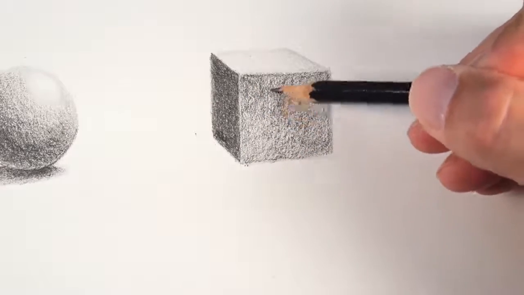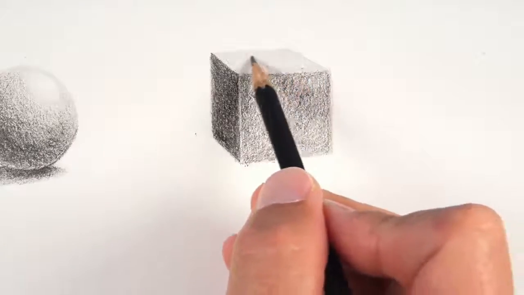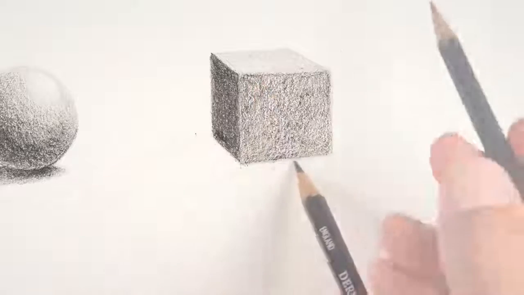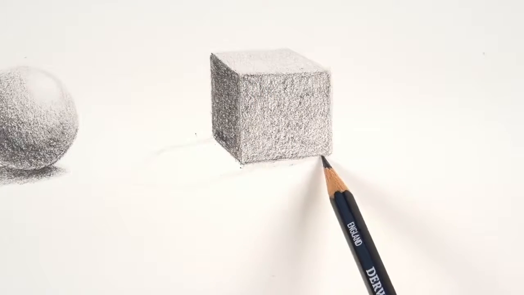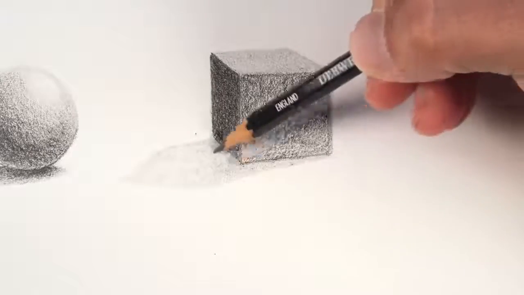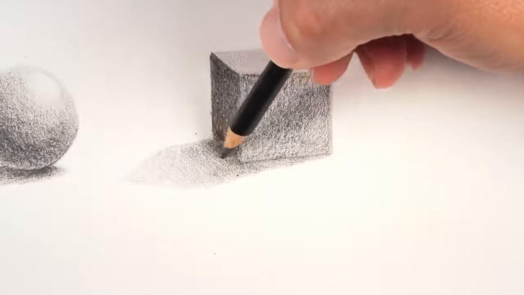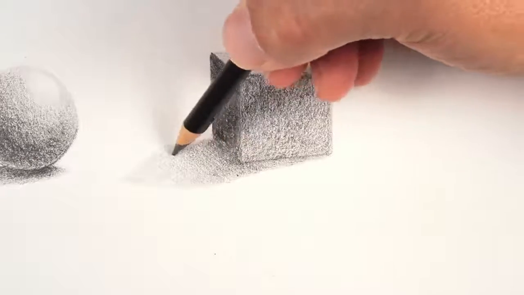Of course, our light source is consistent for each of the forms that we're drawing here. In each case, the light source is originating from the upper right-hand corner, meaning for our cube, the top piece will be the area of highlight, the front-facing part of the cube will be the midtone, and then the area on the left side of the cube, of course, is the area of core shadow.